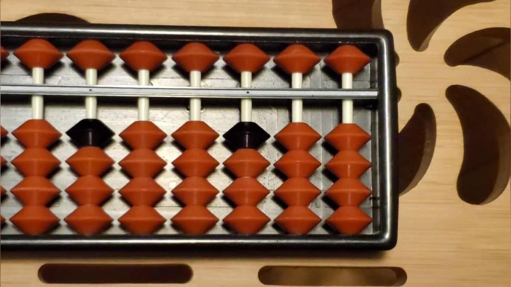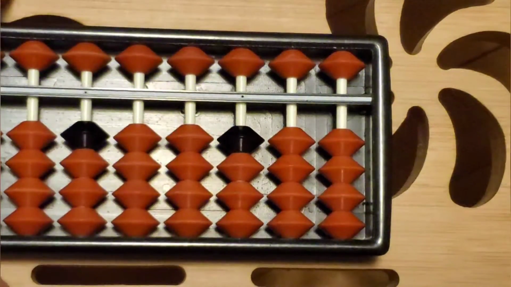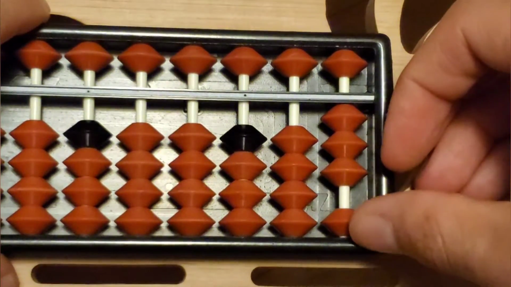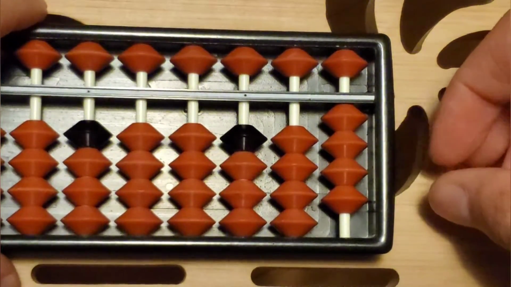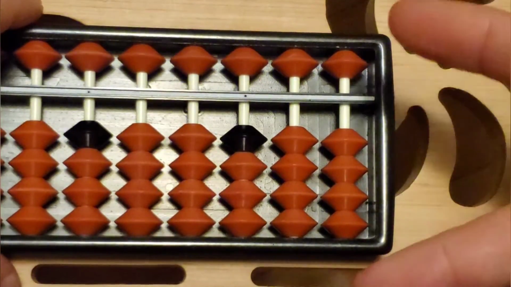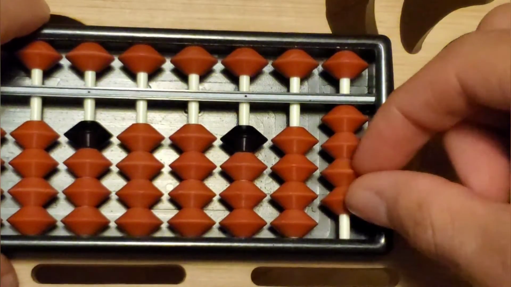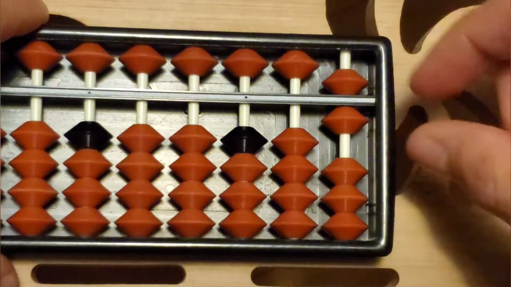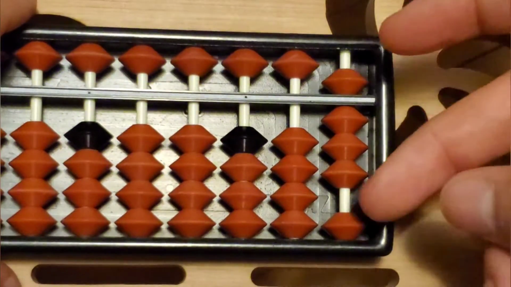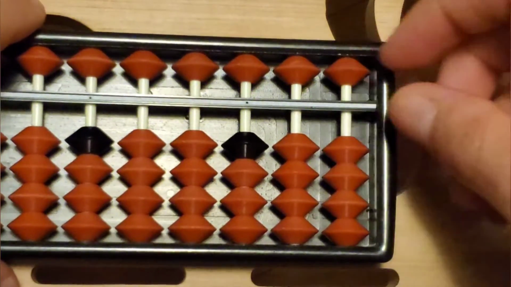Now to do this, we'll start with the number 1. So we're going to just add 1 to the abacus 4 times. Once, twice, thrice, and 4 times. Or as I like to say, four equals 4. Okay, now we're going to do the number 2. Here we go. Once, twice, thrice, and 4 times. So 2 times 4, or 2 4 times, is 8.